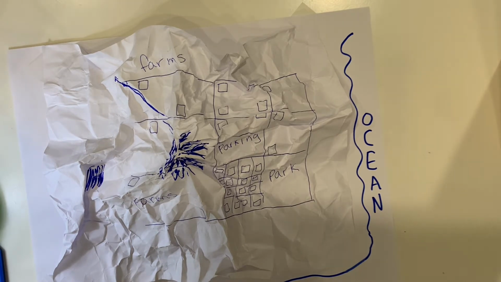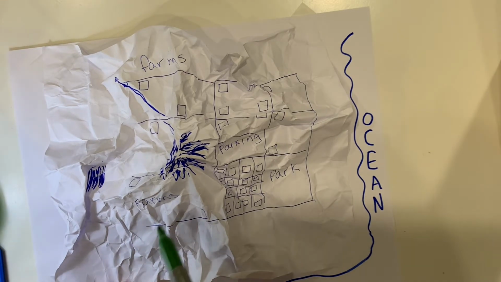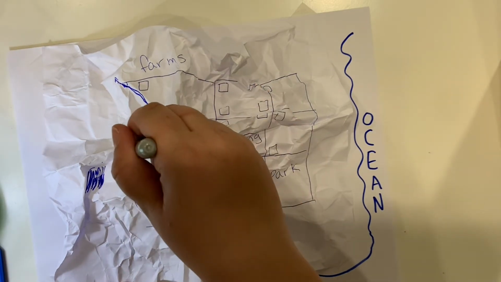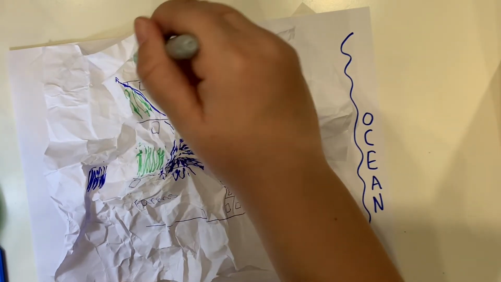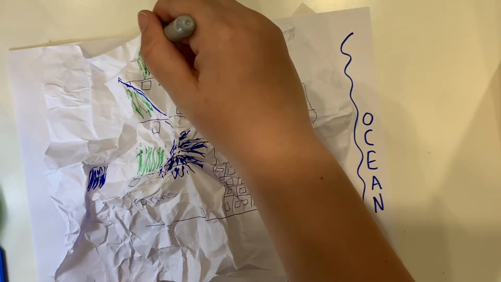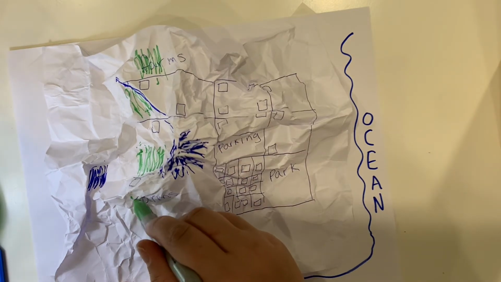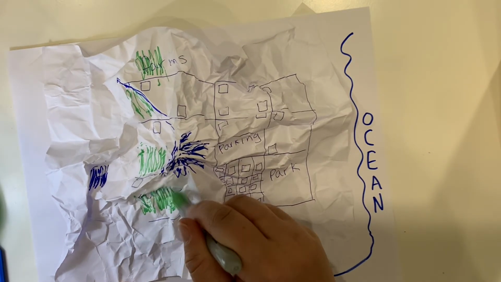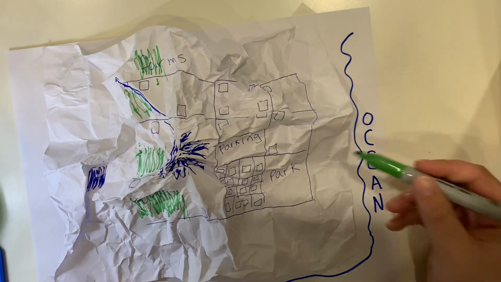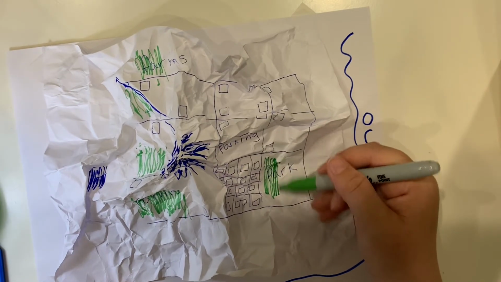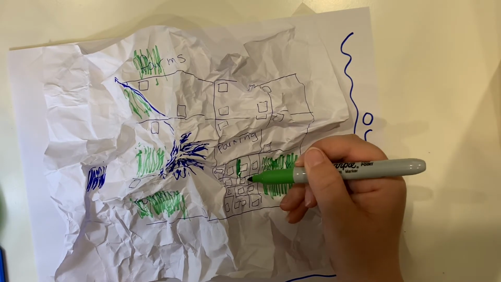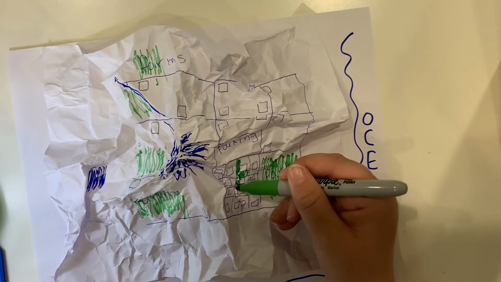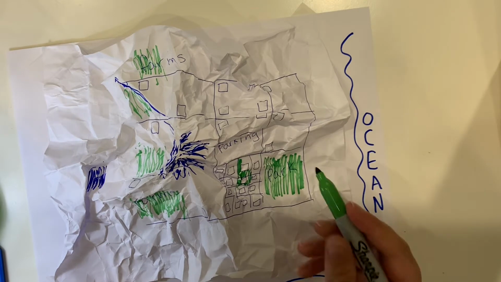We're going to use the green permanent marker to represent our vegetation. So this is a forested area, so it's going to be nice and green. Some of our farms will be nice and green. This park. And then some of the yards of these houses.